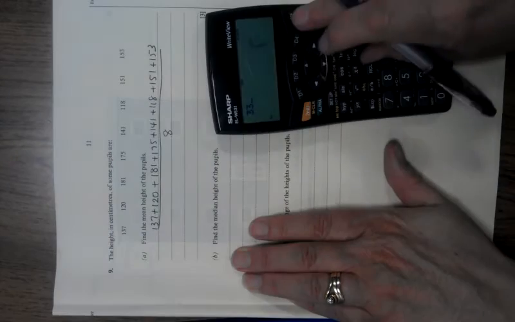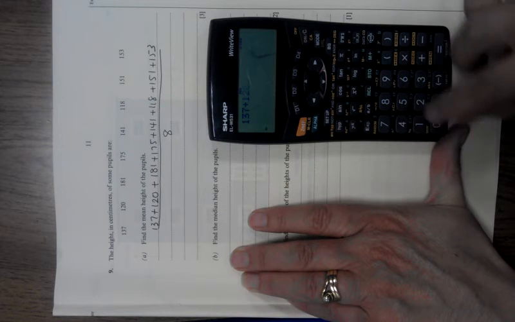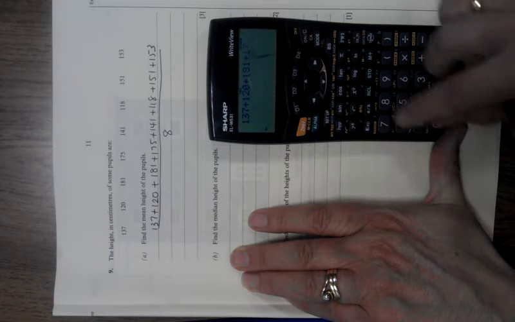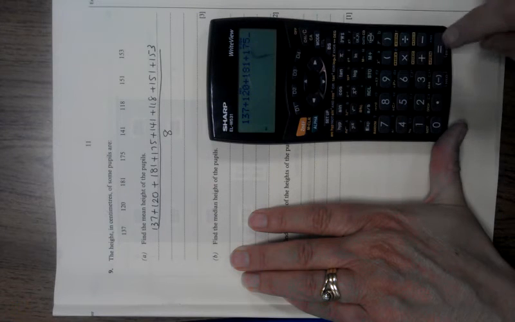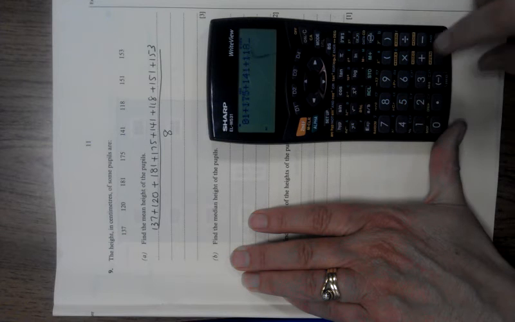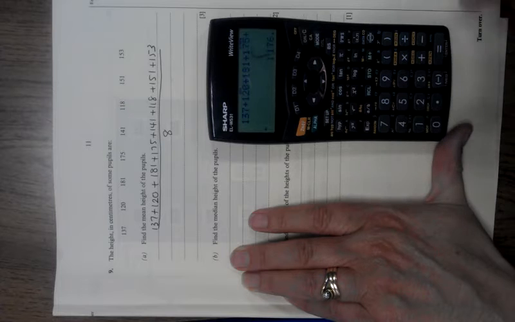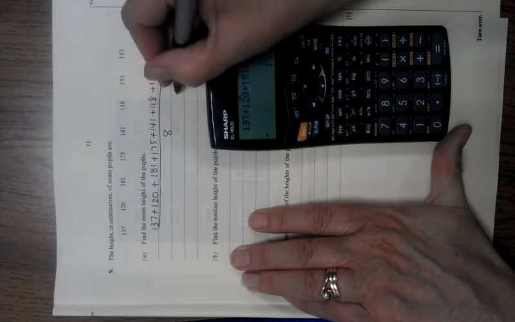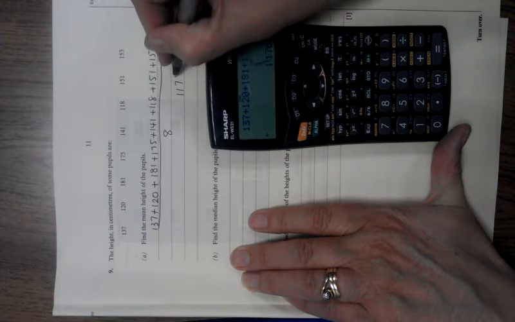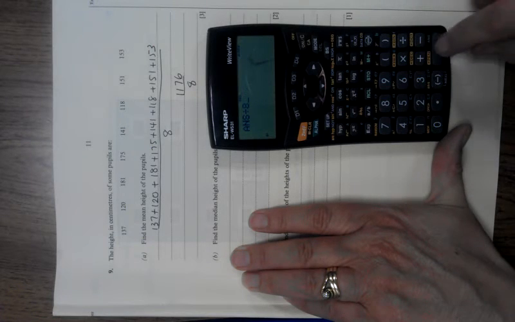Get your calculator. Okay, 137, add 120, add 181, add 175. As you're typing it in, make sure you're typing it in correctly. 141, add 118, add 151, add 153. Get the equals, because that again is showing good working. 1176 divided by 8. Divide that answer by 8 and you get 147. So your mean is 147.